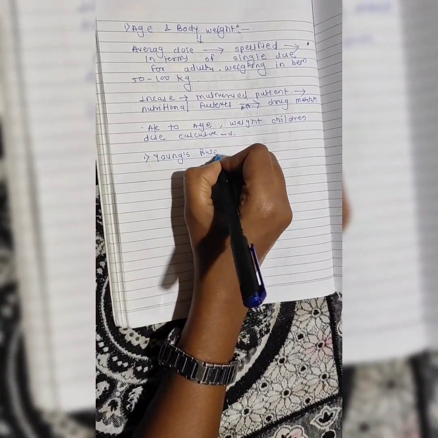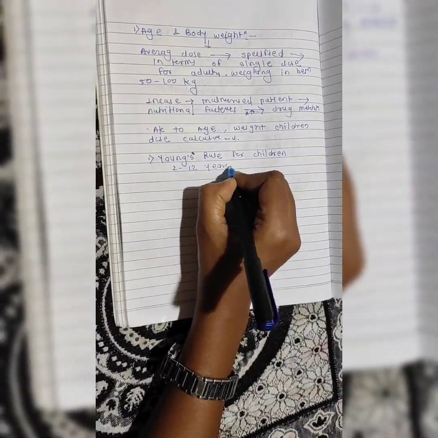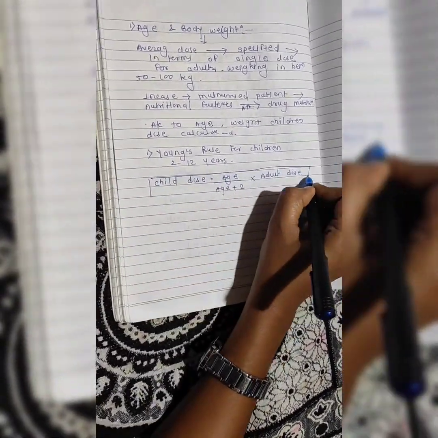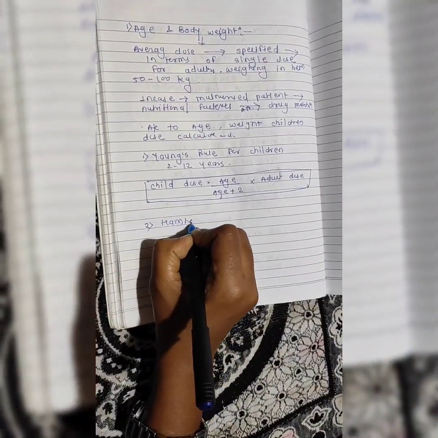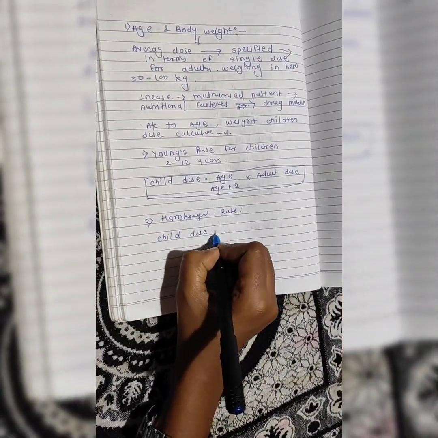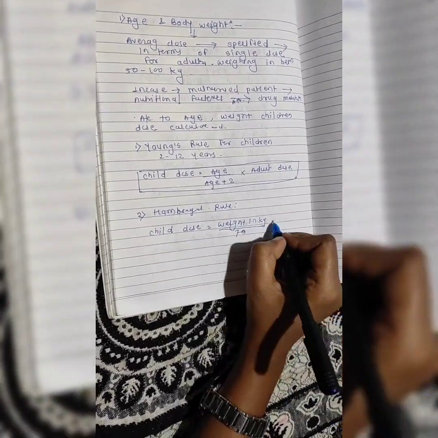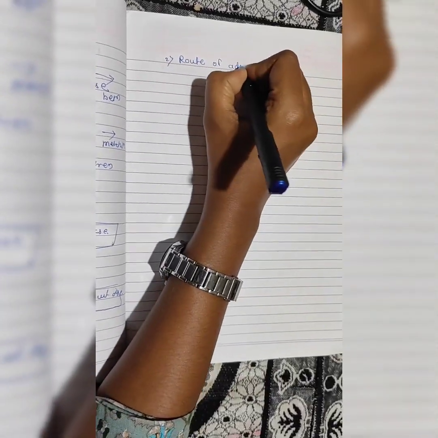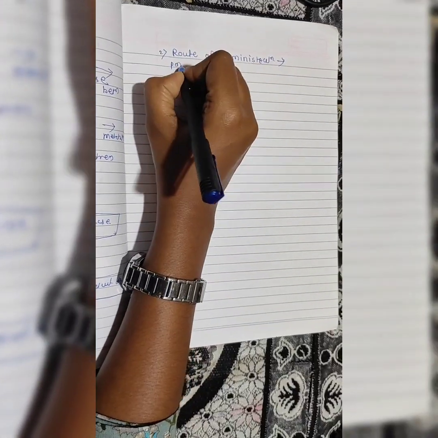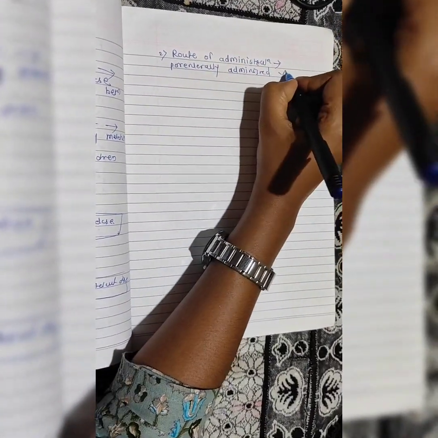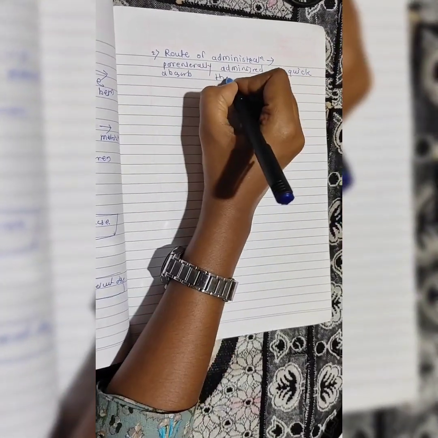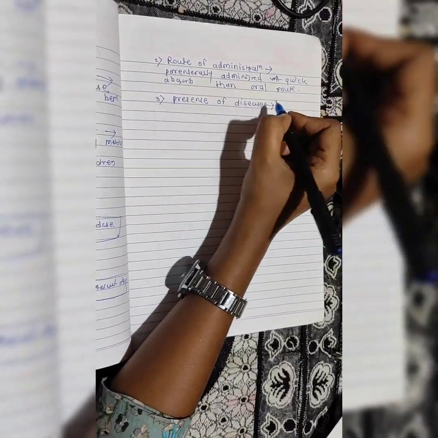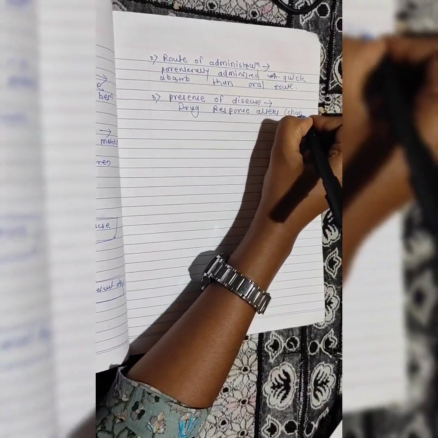According to the age and weight of the children, the dose for children can be calculated as: first is Young's formula and second is Hamburg's rule. Young's rule for children is for 2 to 12 years. The formula is child dose is equal to age divided by age plus 2, into adult dose, and Hamburg's rule is child dose is equal to weight in kg divided by 70, into adult dose.